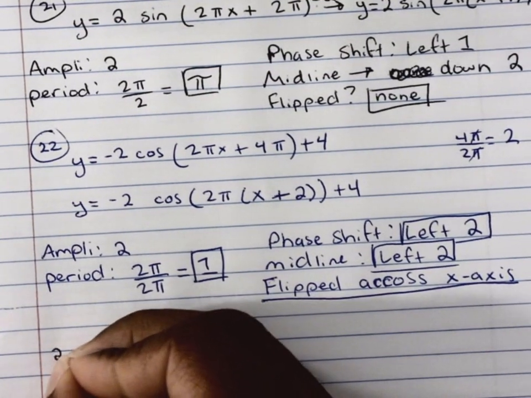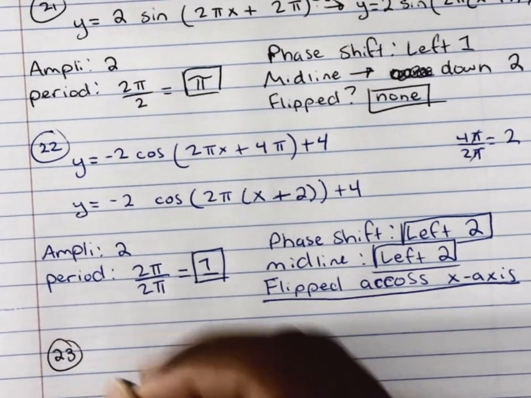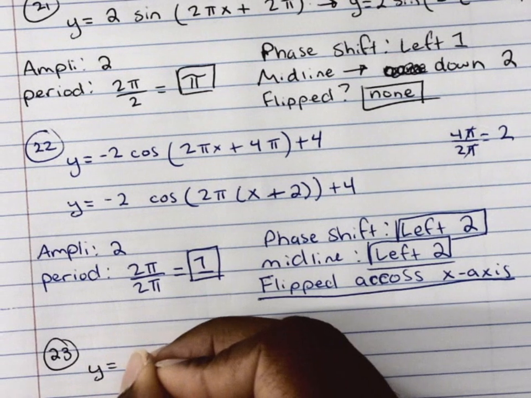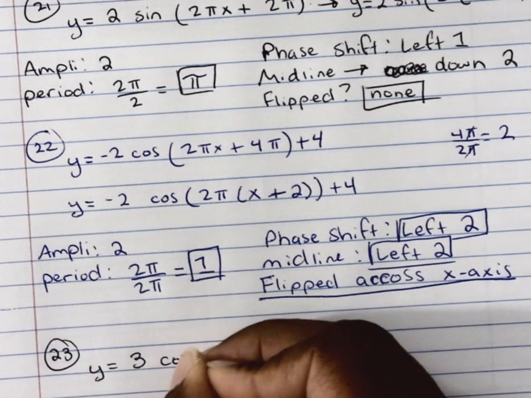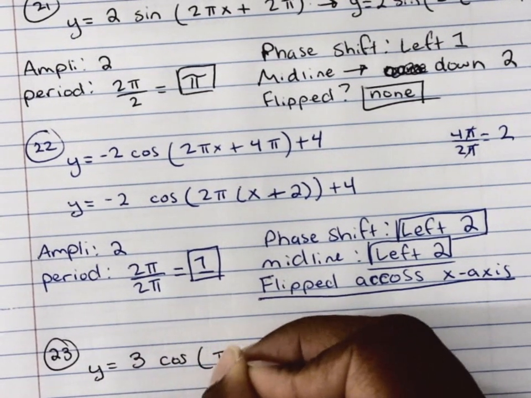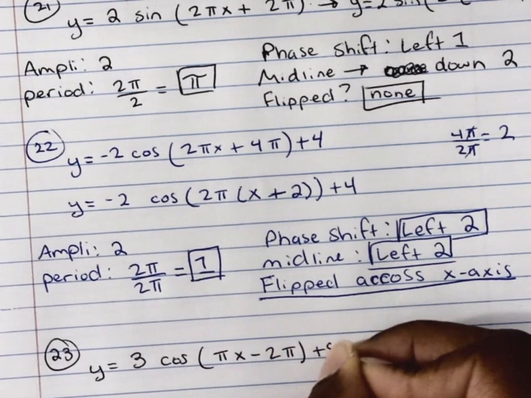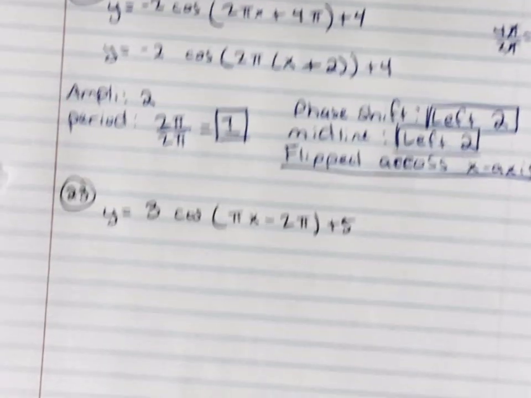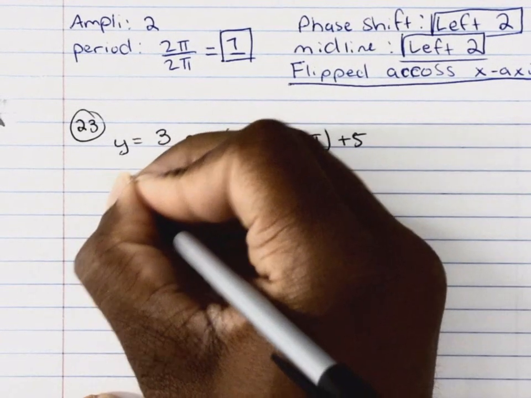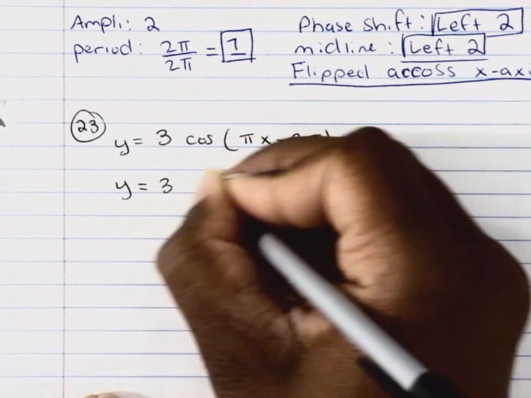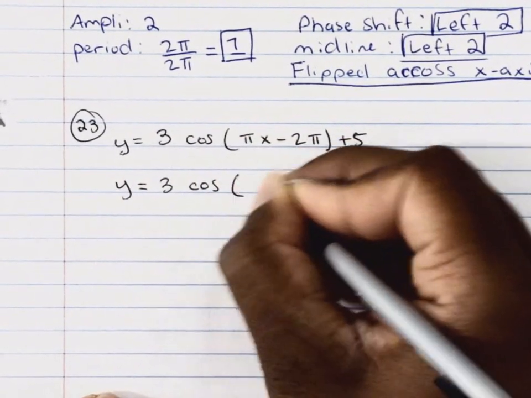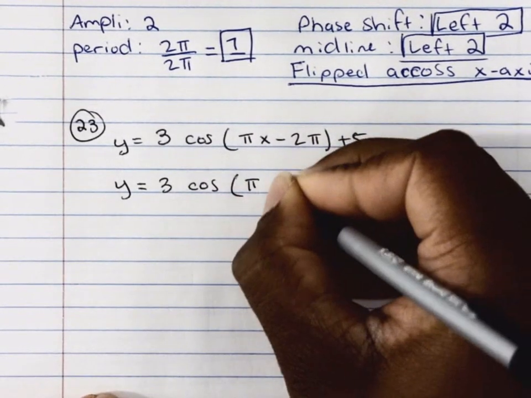All right, one more to go. Y equals 3 cosine pi x minus 2 pi plus 5. Standard form will be y equals 3 cosine. I factor out pi.